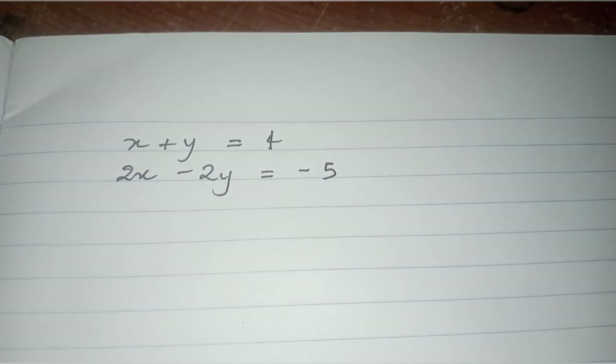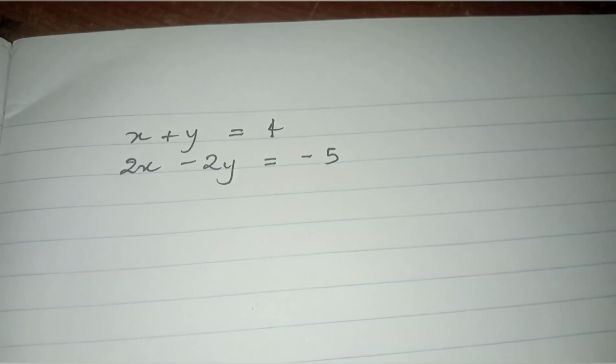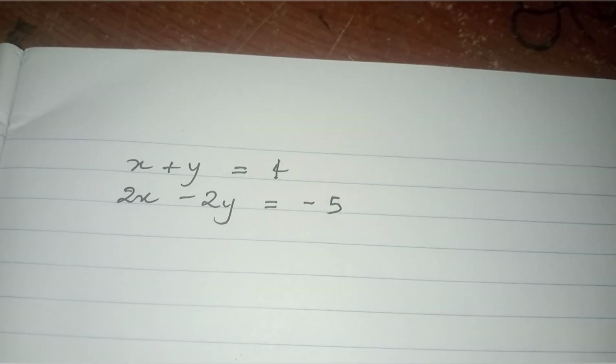The first one is x plus y equals 4. The second one is 2x minus 2y equals minus 5. Easy peasy, very easily done.